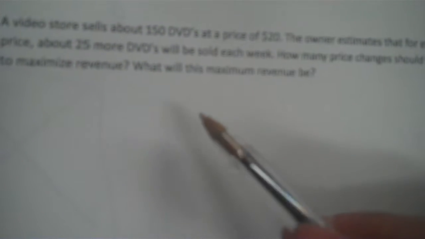A video store sells about 150 DVDs at a price of $20. The owner estimates that for each $1 decrease in price, 25 more DVDs will be sold each week. How many price changes should occur for the store to maximize revenue, and what should the maximum revenue be? So basically the bottom line is I'm finding the maximum revenue.